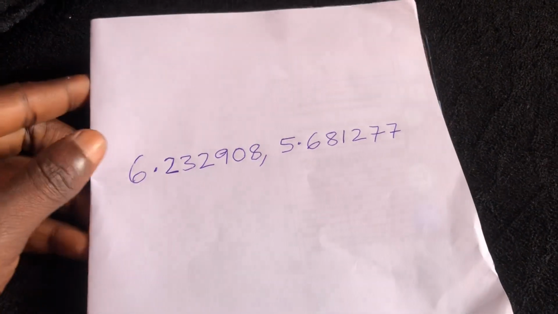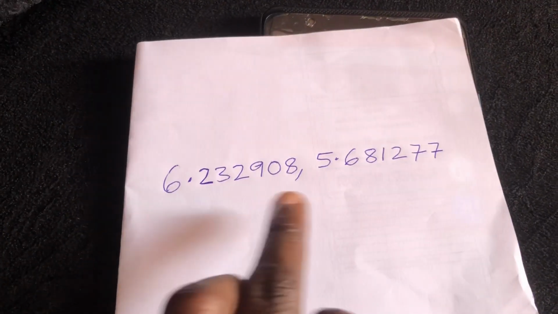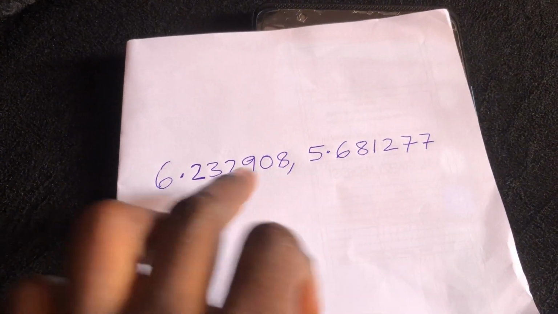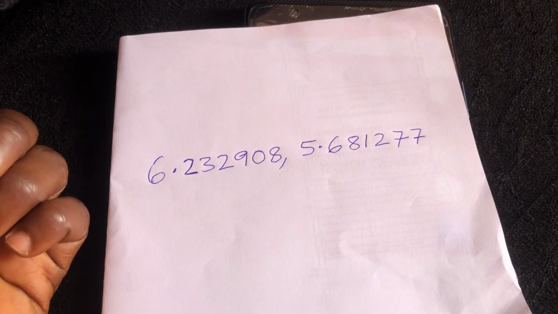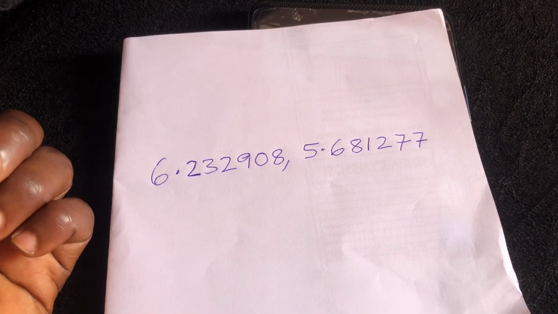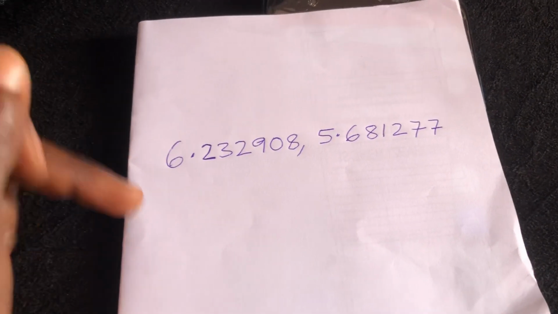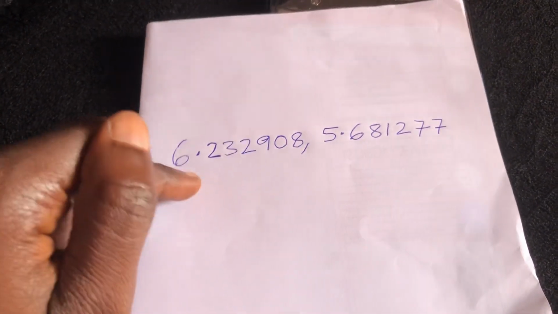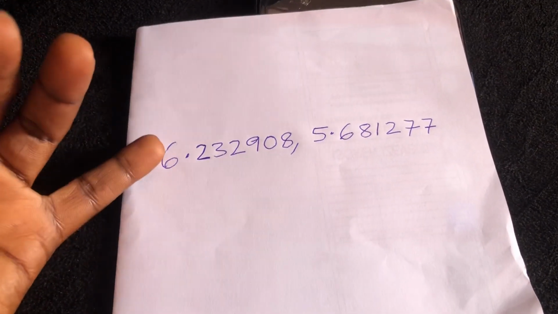I'll have to input the latitude and longitude value into the search bar of the Google Map. The latitude and longitude value from my own conversion is 6.232908, 5.681277.